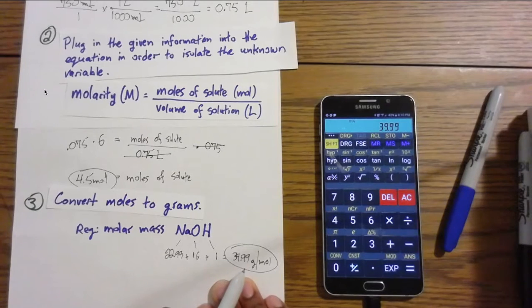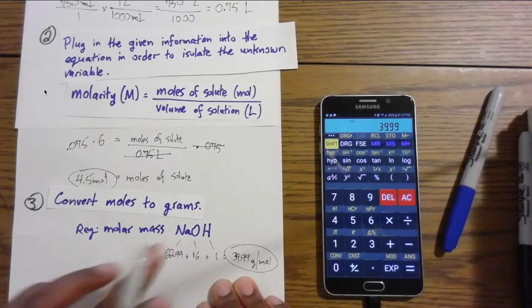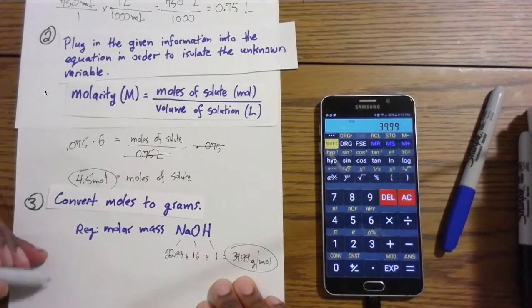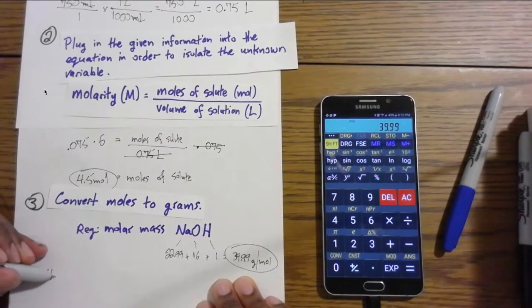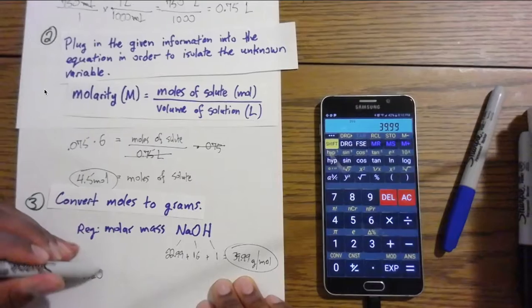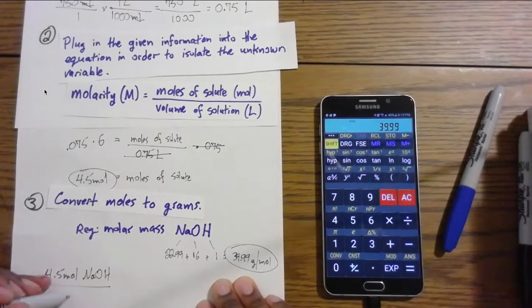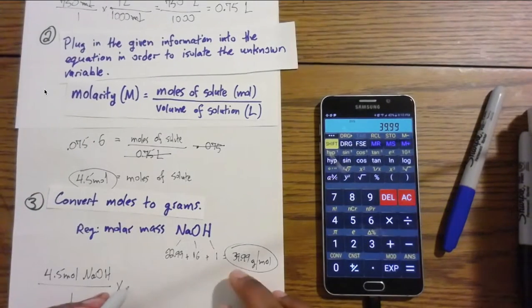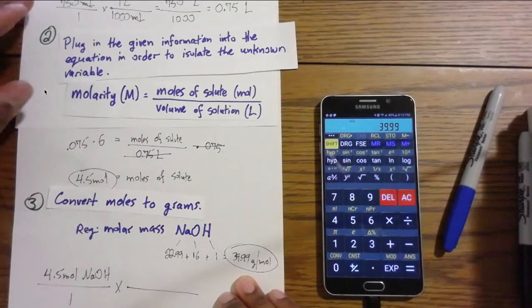So now that I have the molar mass of NaOH, let me go ahead and convert moles to grams. So I'm given 4.5 moles NaOH. I'm going to set it up by putting it over 1 times, and now I have moles up top in the numerator.